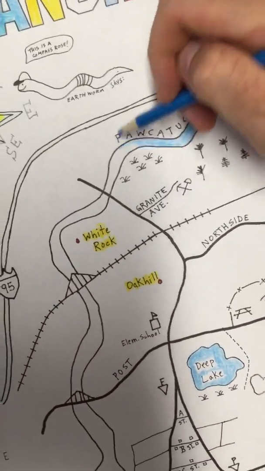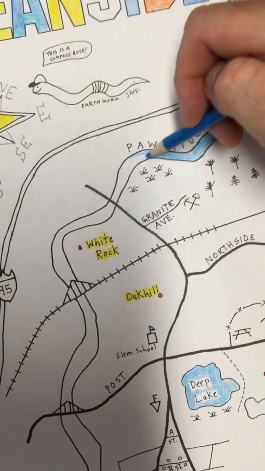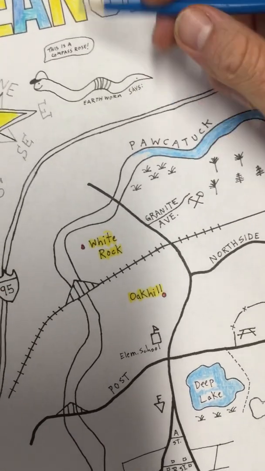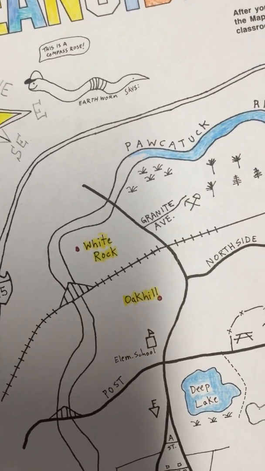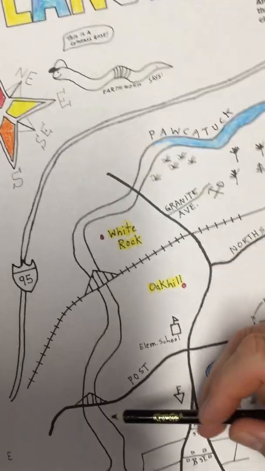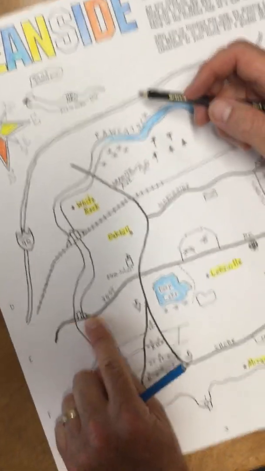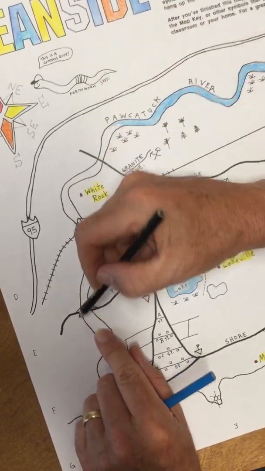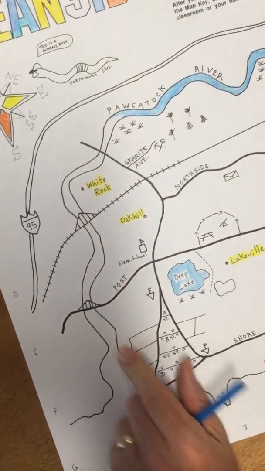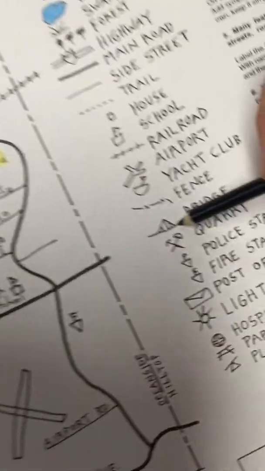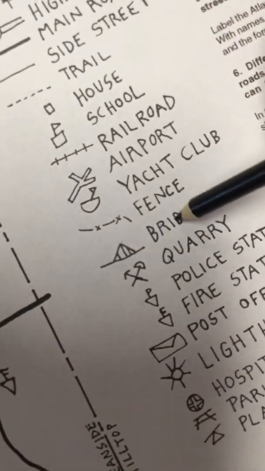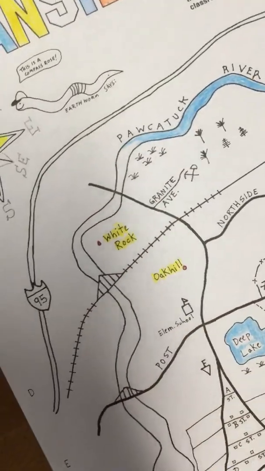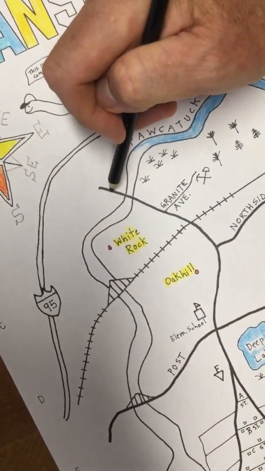Now, I only want to go to this road. That's a good stopping point. And I do know that if I compare this road to this road that crosses the river as well, I notice that this road doesn't have that little bridge symbol. If you look in the key, there's a little bridge symbol right here. This road has it, but this road does not. So I think I'm going to add that in. I think you can do that too.